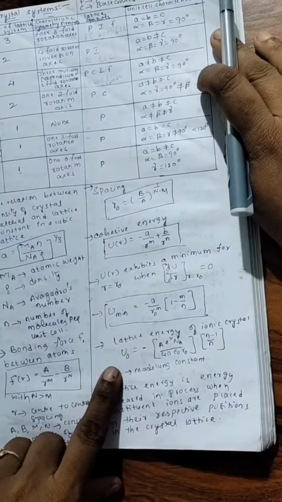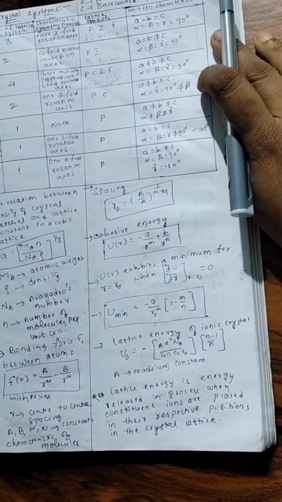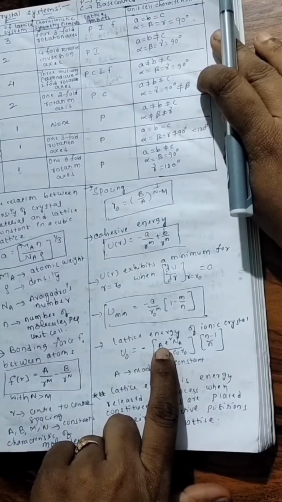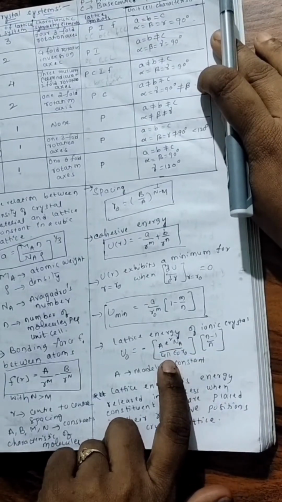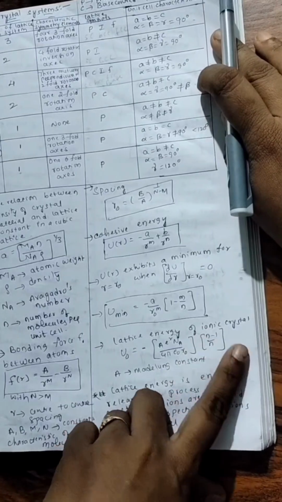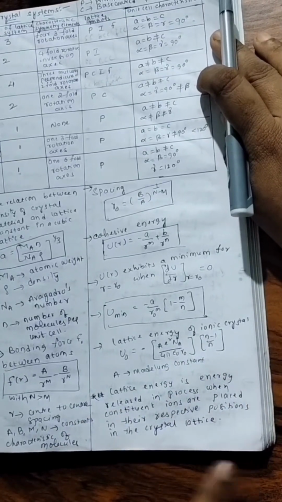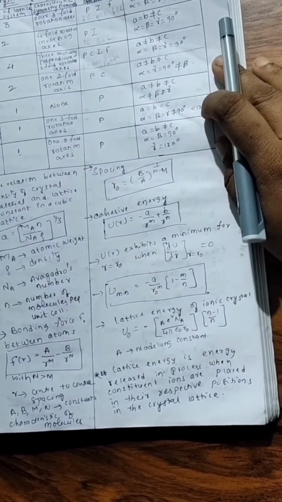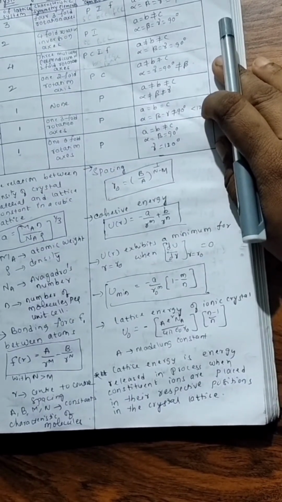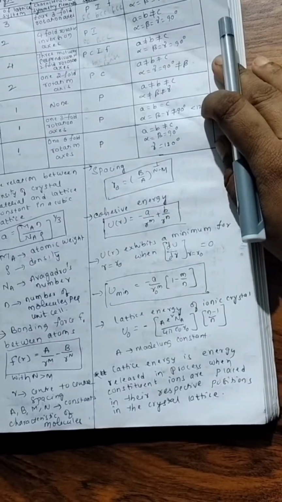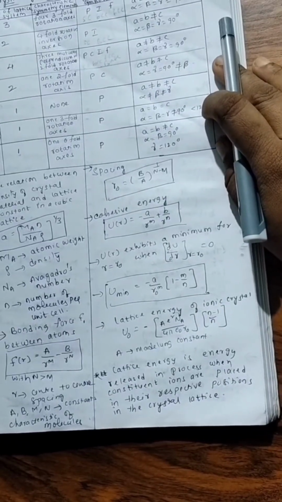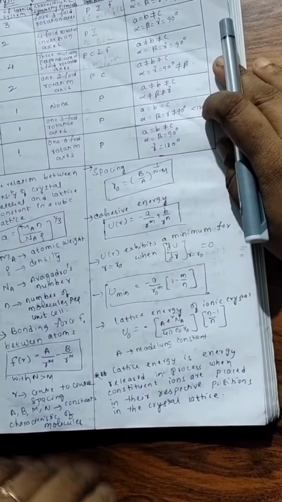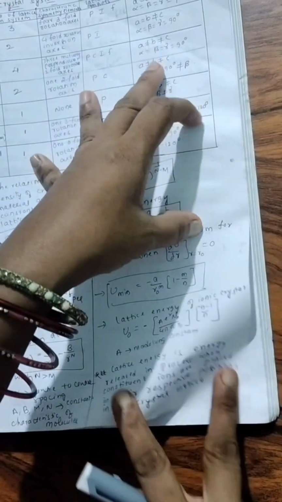The lattice energy, the most important formula: minus alpha, the Madelung constant we will call, alpha e square N A by 4 pi epsilon naught r naught, (1 minus 1 by n). Now lattice energy means the energy released in the process when constituent ions are placed in their respective positions in the crystal lattice. When we keep the ions in their positions, energy is released. That energy we call lattice energy.